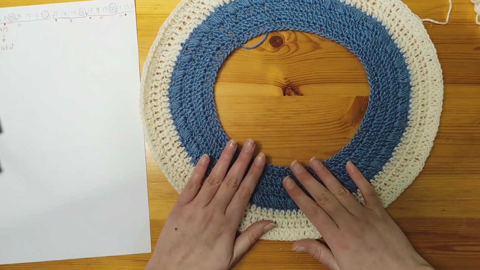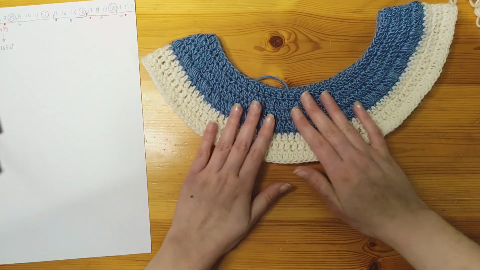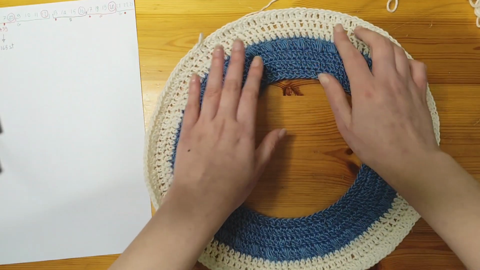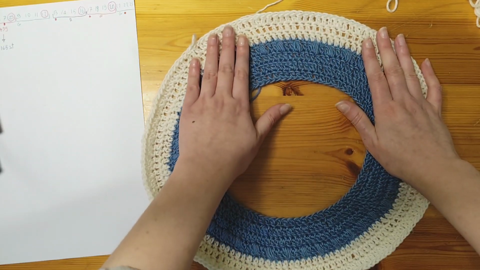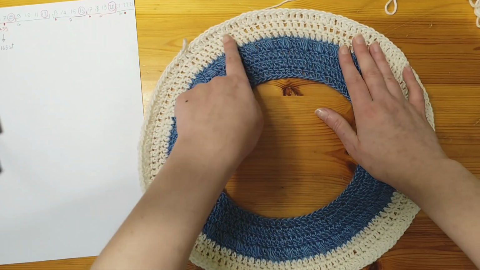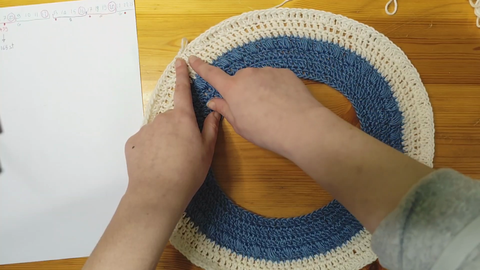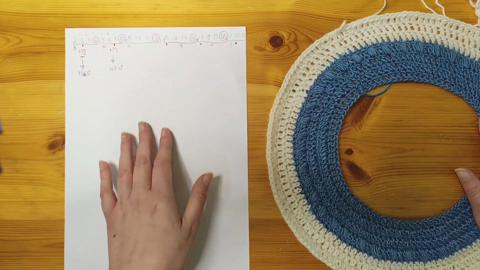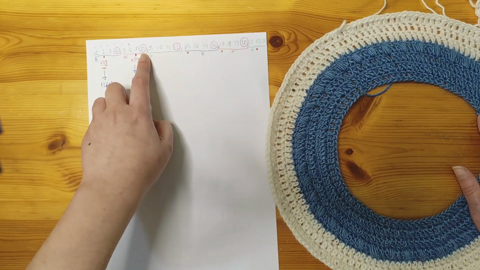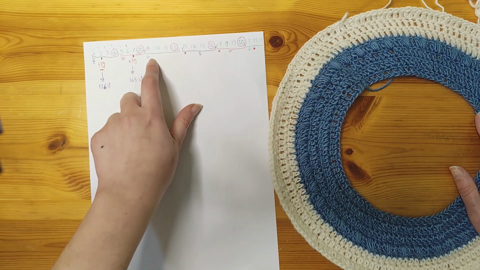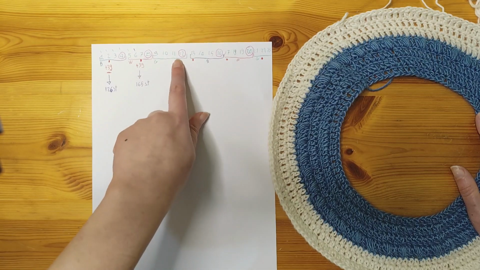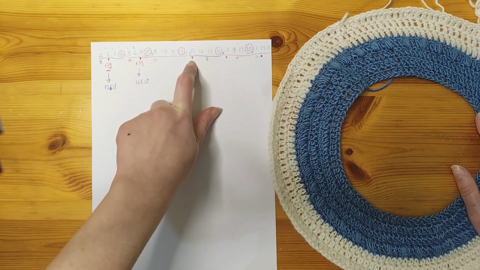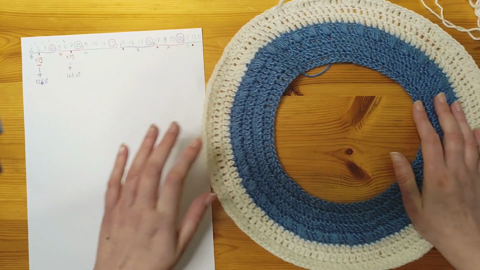Now this is how the yoke is looking like. In this row as well, at the end I had to space out my increases a little bit more to avoid leaving a part without increases. Now I'm going to follow the stitch pattern. I'm gonna make row 8, then I'm gonna switch to green and make the 4 rows with green, and the next increase is gonna be in row 13 with color blue.